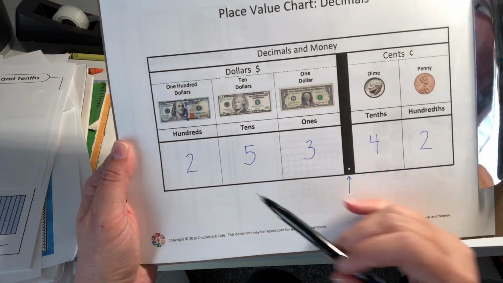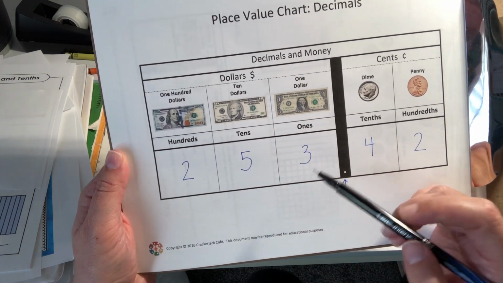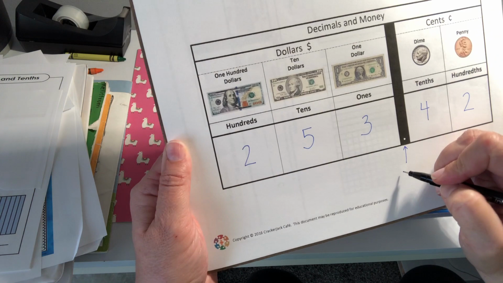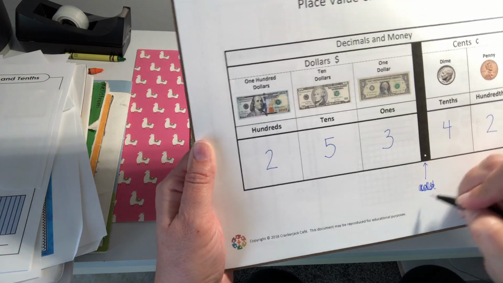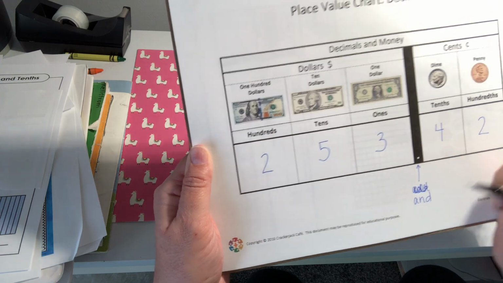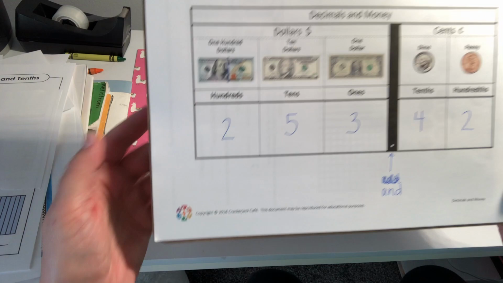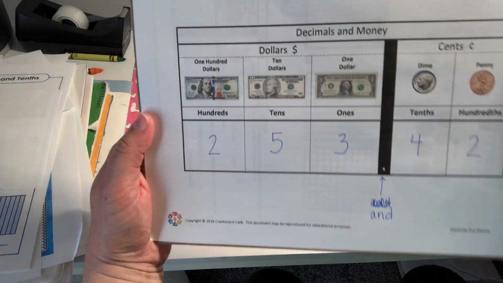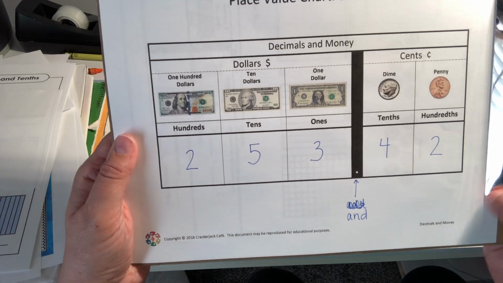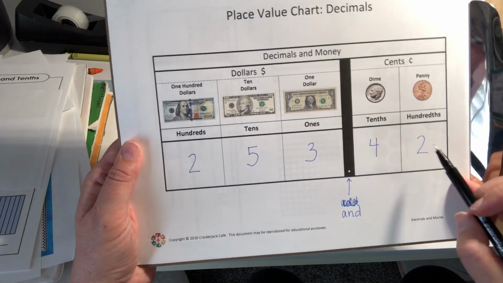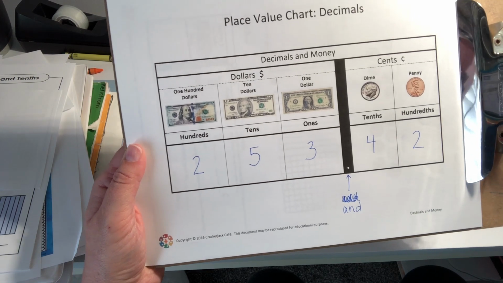And you would read the whole number just like you would with any whole number, 253. But with the decimal point, you need to say the word "and." So it's kind of like saying that you have these dollars and these cents. So the way that you would read this number is 253 and 42. We don't know what the 42 represents until we name it.